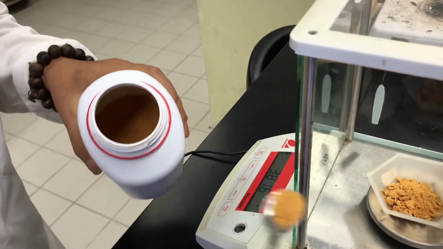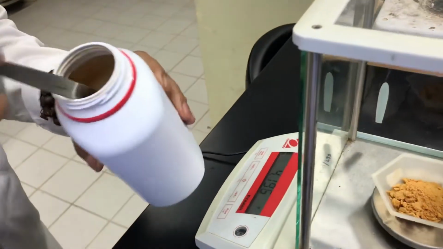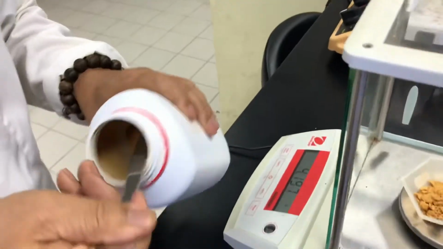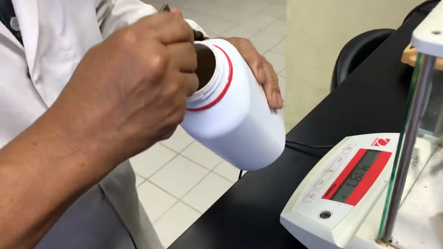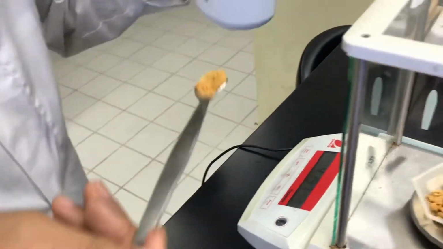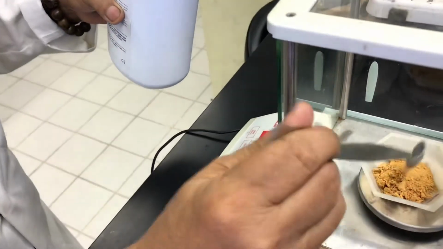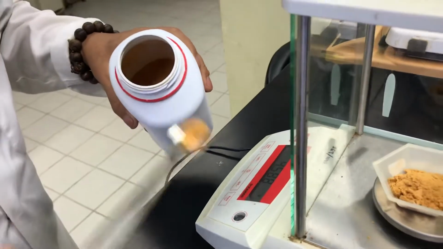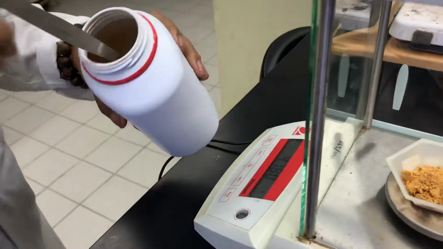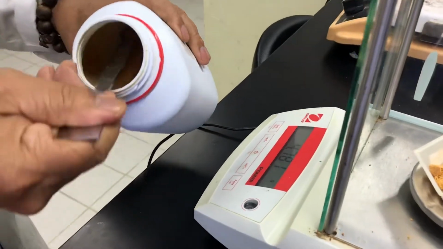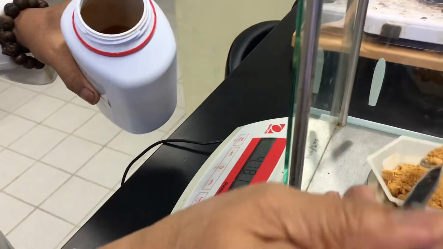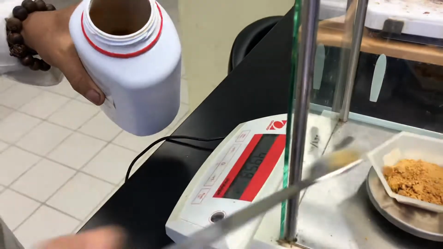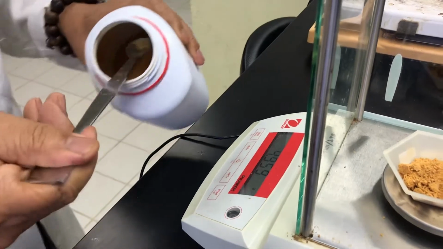Make sure this media is not expired. All these things, always check. Make sure they are all not expired. That is why in the lab they always inspect for expiry, and they have to use it before it expires. So can you see the scale?